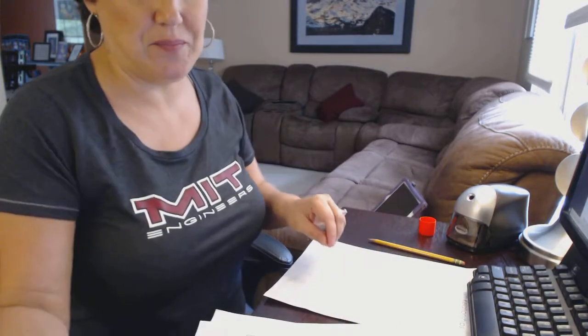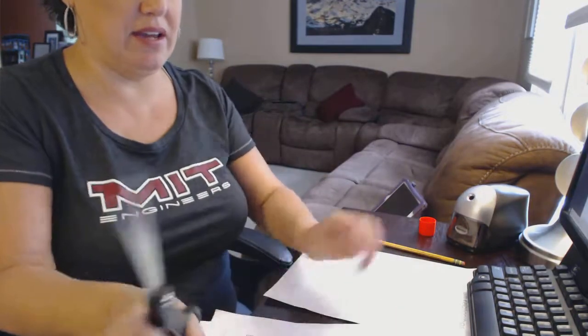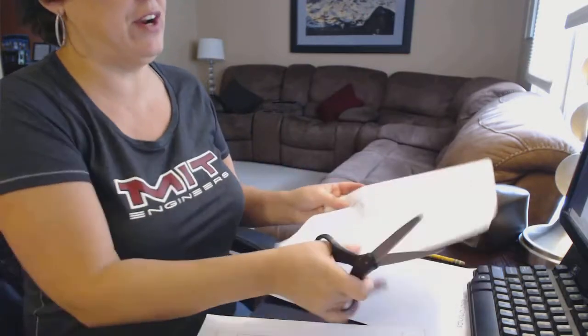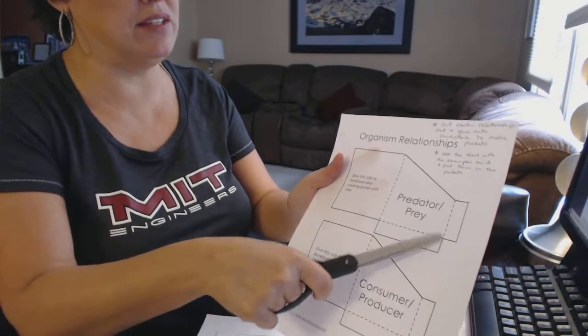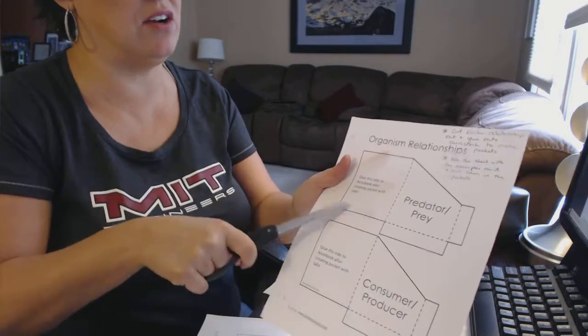All right, now let's go ahead and start with the predator-prey. We're going to cut all the way around the solid line. Do not cut on the dotted lines.